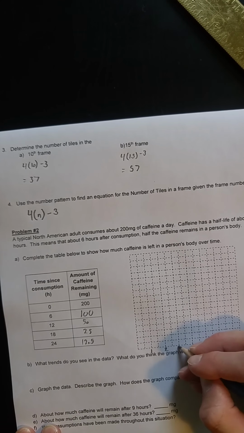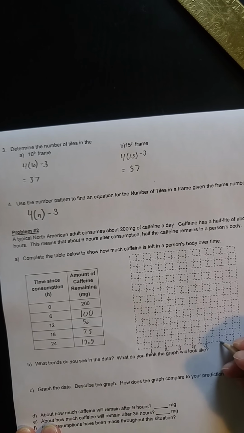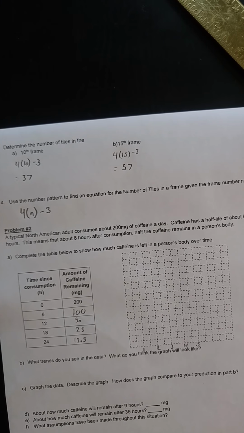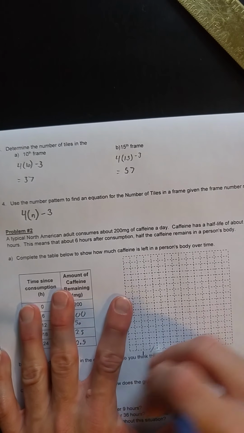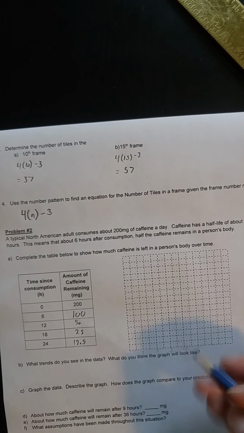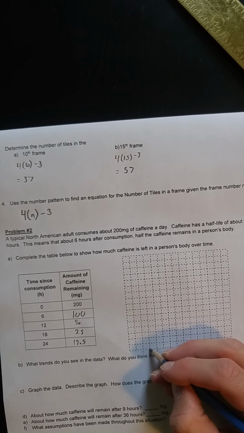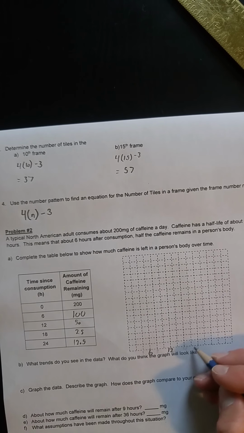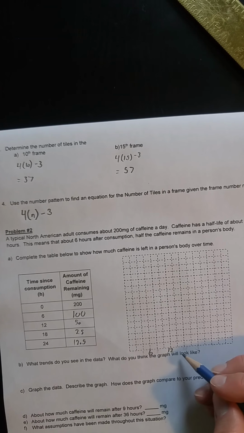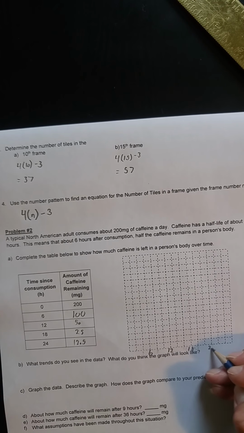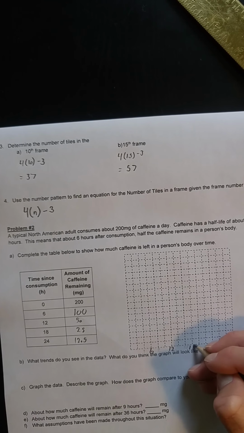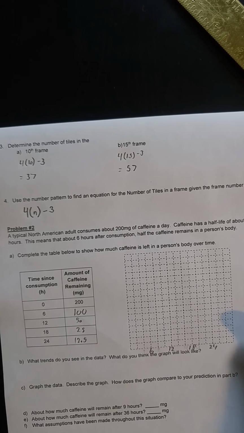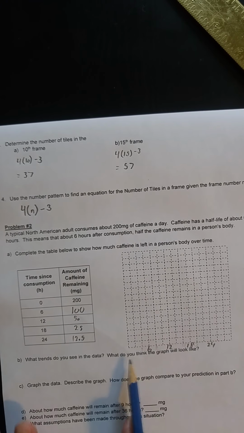When you do a scatter plot like this, you want to make sure you take up most of the graph with your scale. It's counting by fives, but it should be, we'll do 6, 12. If I was using only this part, it's not going to be as easy to read. So we want to make sure our scale takes up most of it.